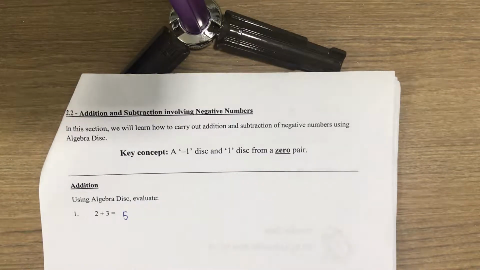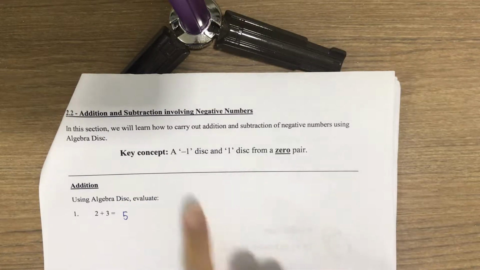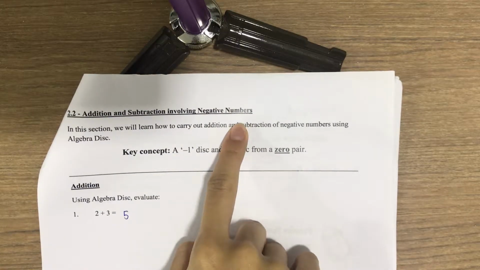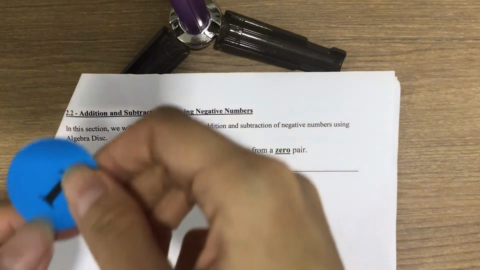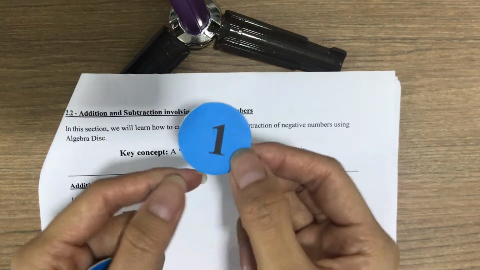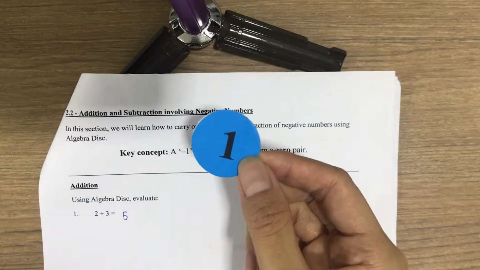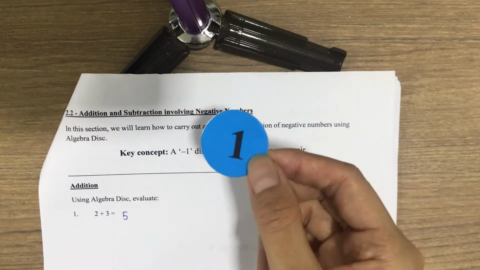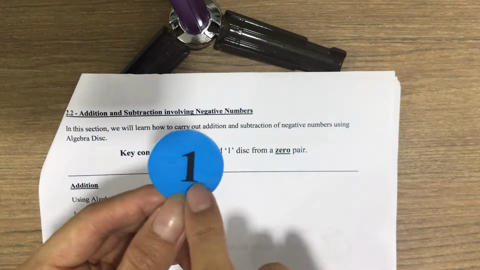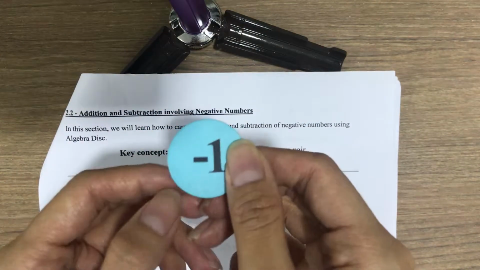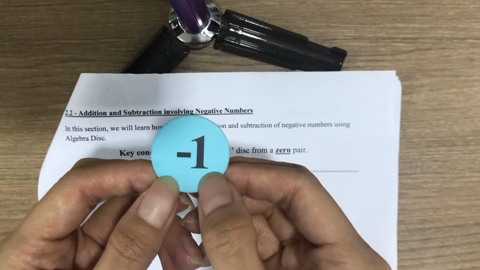Okay, so for today's lesson, we are supposed to learn about addition and subtraction involving negative numbers. And I'm going to introduce these small little circles that you will see here. We'll be using this today, and this is actually called an algebra disk. Okay, so what you will see on this dark blue side is the number 1. And if you flip it over, it will become negative 1.